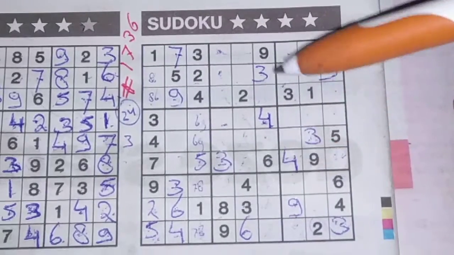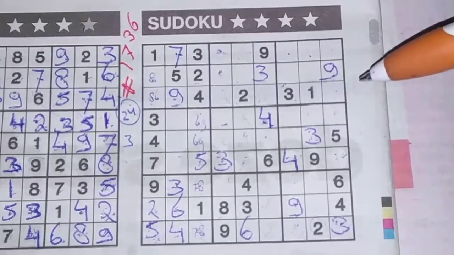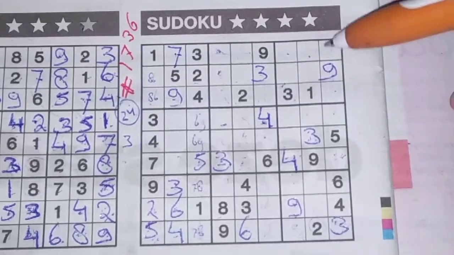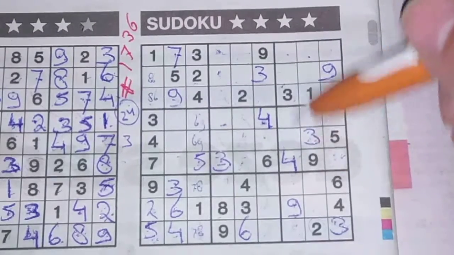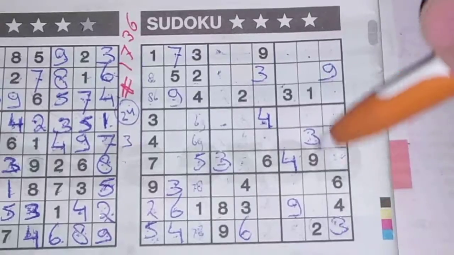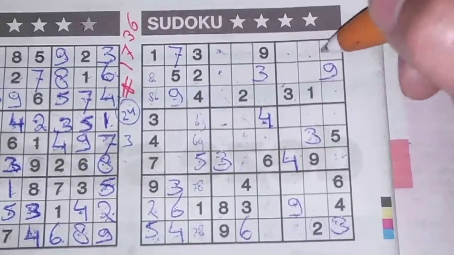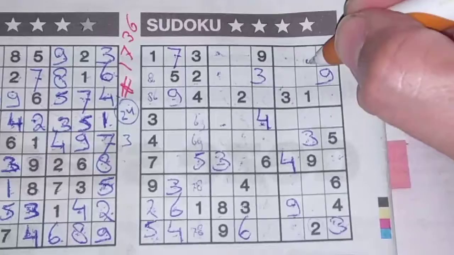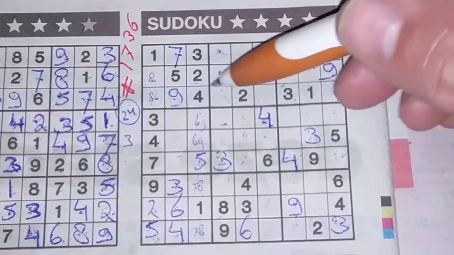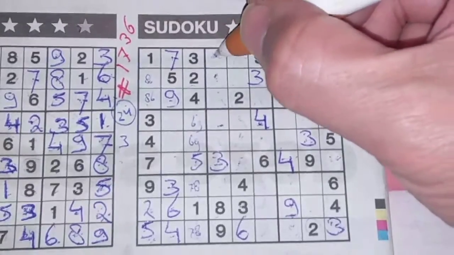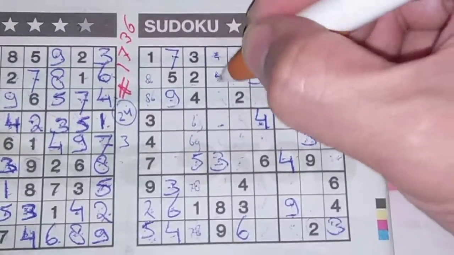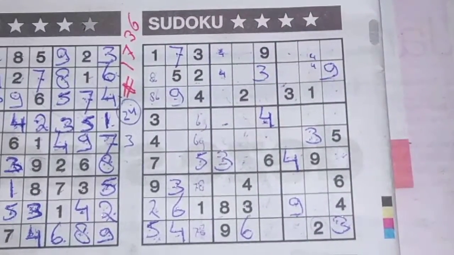I think I need to mark some boxes because it's taking too long. Alright, so we have a 4 in this column, a 4 in the last column, so the column between these 2 boxes could be a 4. Let me mark them. Same like here. These 2 boxes could be a 4. I have marked those with a dot.